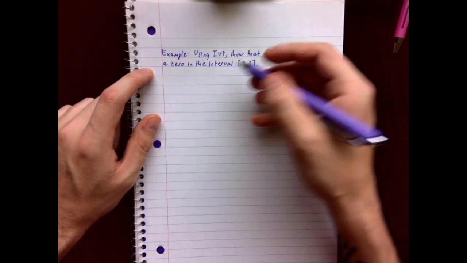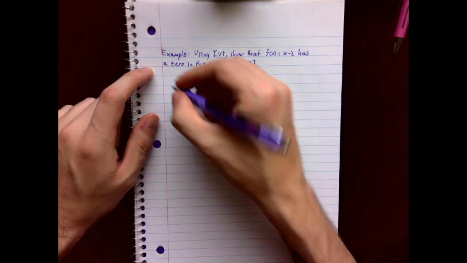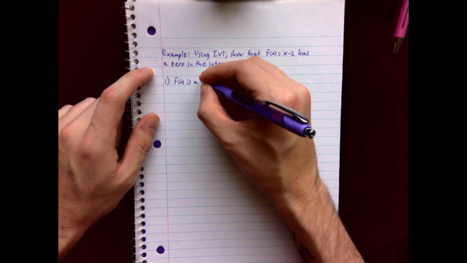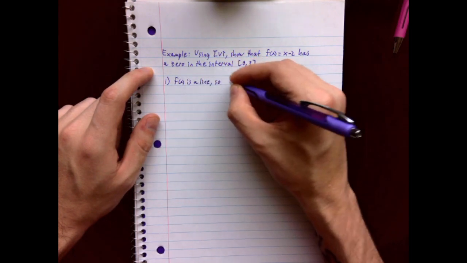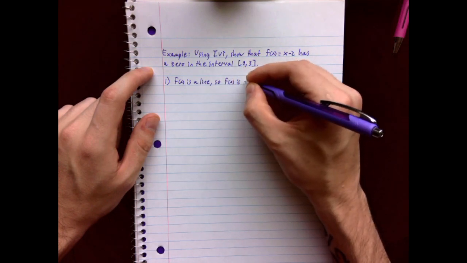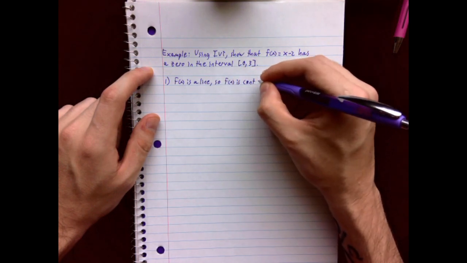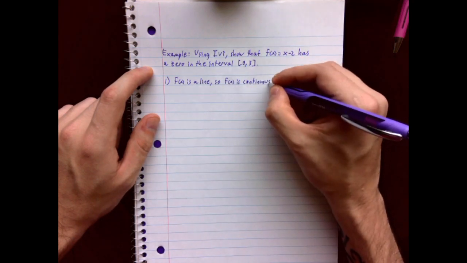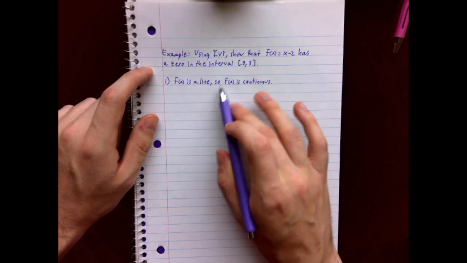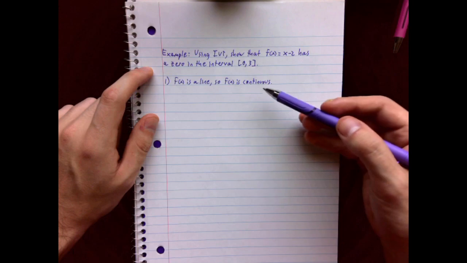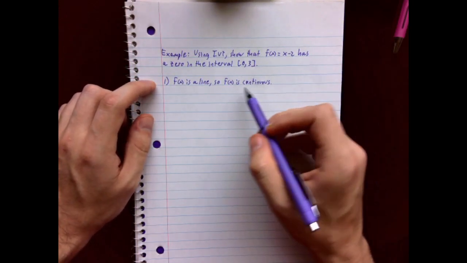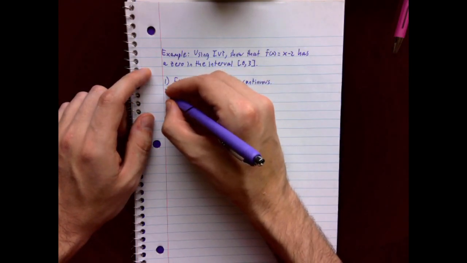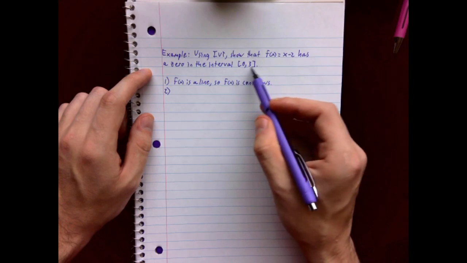Okay, so to use the intermediate value theorem, there are two things we need to check. So one, f of x is a line, so f of x is continuous. That's the first thing we have to check. Lines are clearly continuous, so that's just one way of seeing this, but in any case, all you need to justify is that f of x is continuous. That's one of the assumptions that we need in order to apply the intermediate value theorem. The second thing is that we need to know that f of x changes sign over this interval.